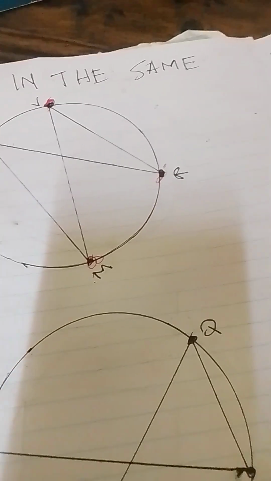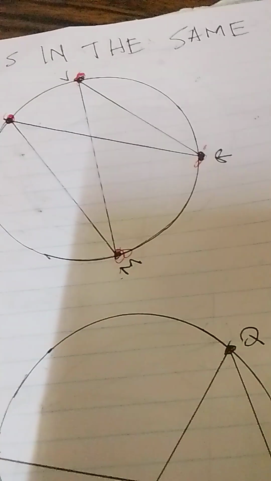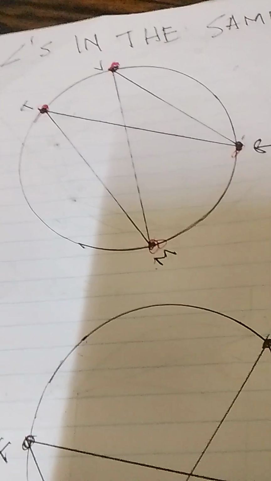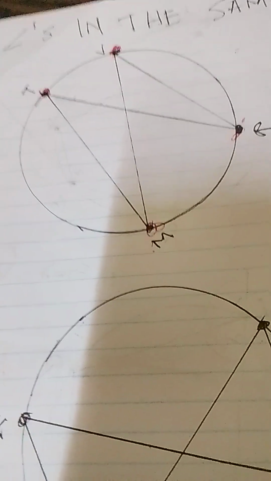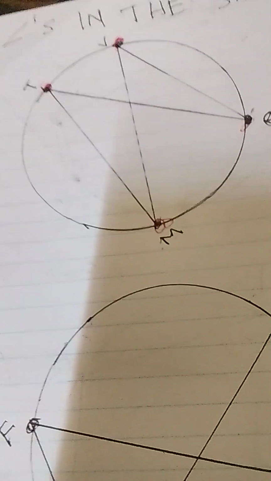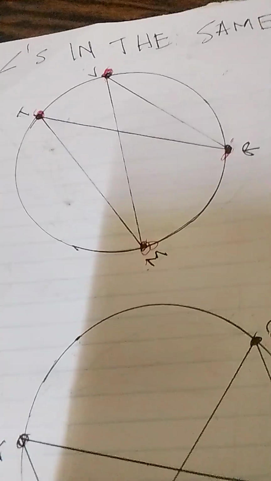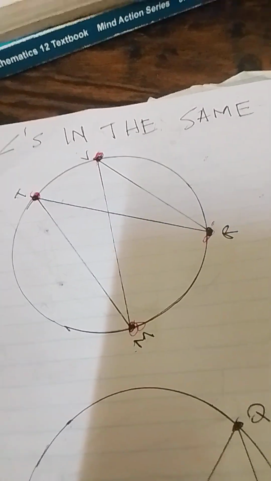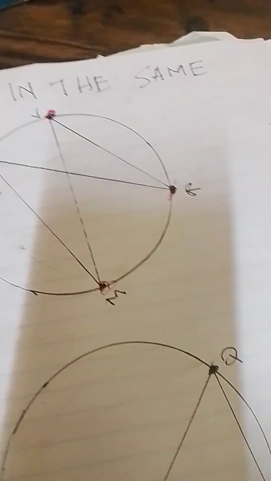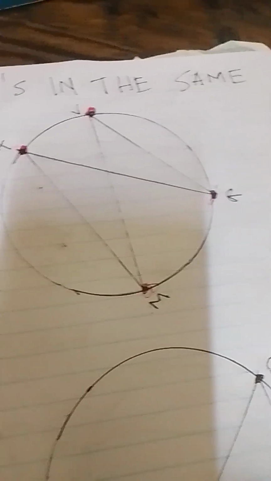And then the simplest thing is to say if the four corners are touching the circumference, it is a cyclic quad by the definition of a cyclic quad. And then we are saying, yeah, this is a cyclic quad.